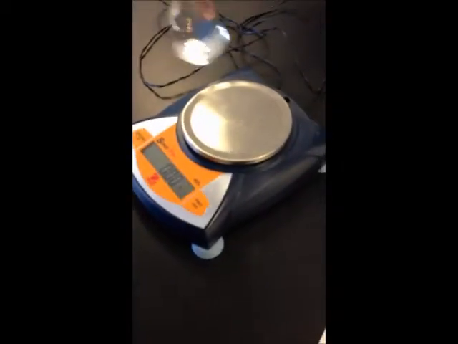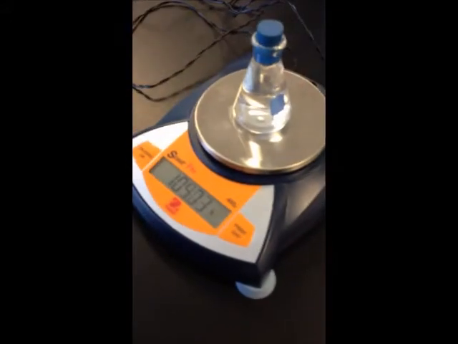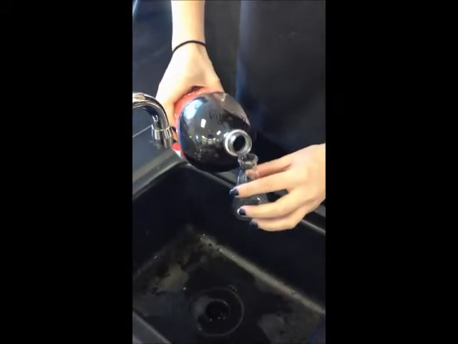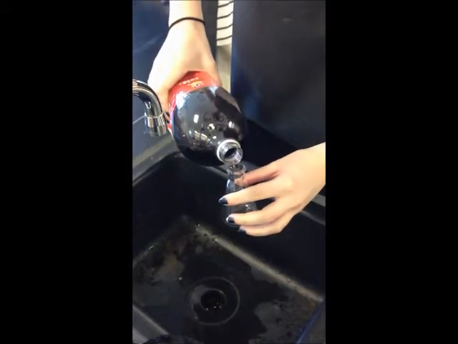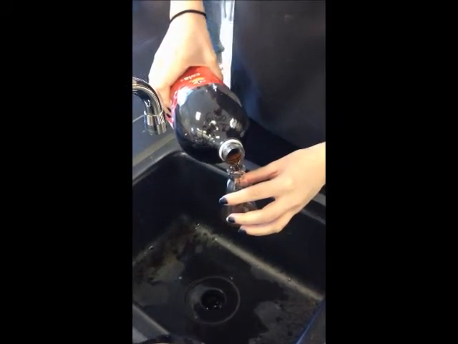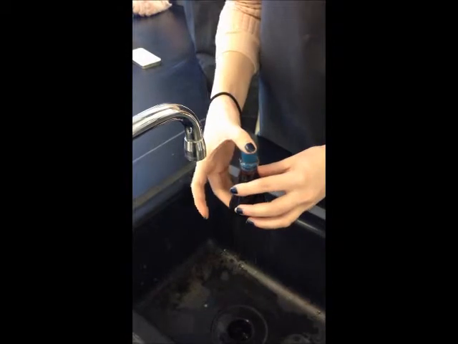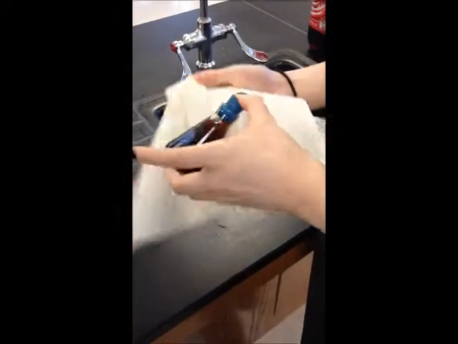Then record the weight of the stoppered flask with the water in it, and also take the temperature of the water. Empty and dry the flask, then fill it completely with the liquid, in this case the soda, and put the stopper back on. Dry the outside of the flask with a paper towel. Next, weigh the stoppered flask with the liquid in it.